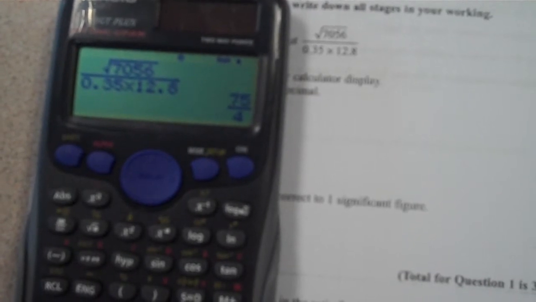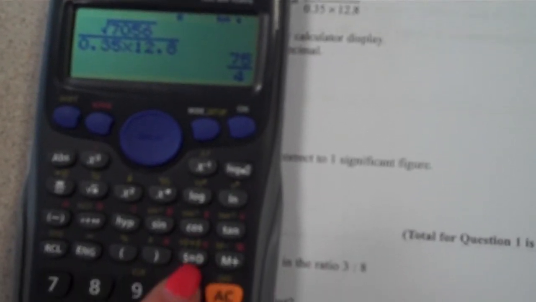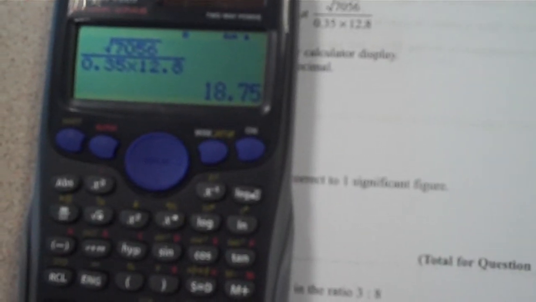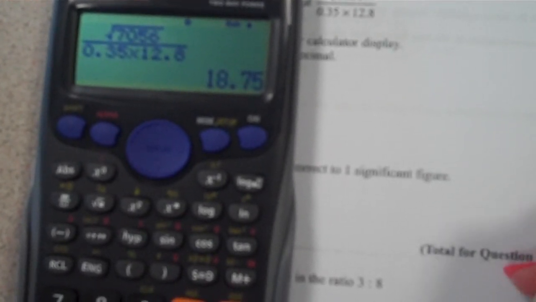Now in this case it said write out all the figures on your calculator, so we do not want the fraction, we want the decimal, so we need to press this SD button. And when we do that, as if by magic, 18.75 appears, and so that's what we would then write on our answer line.